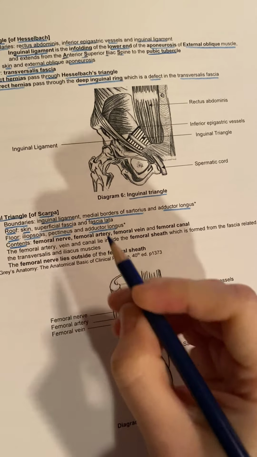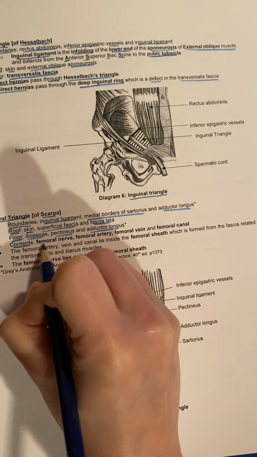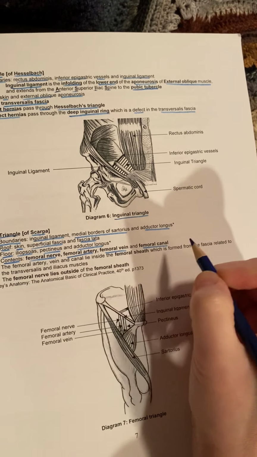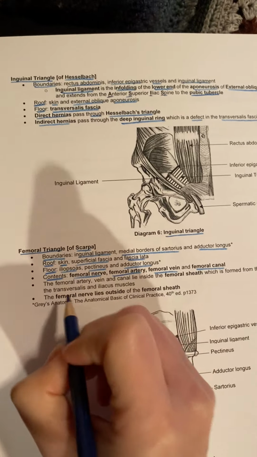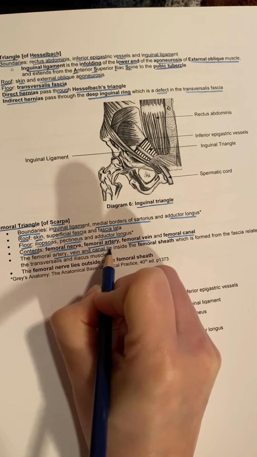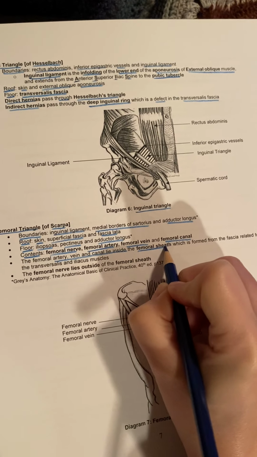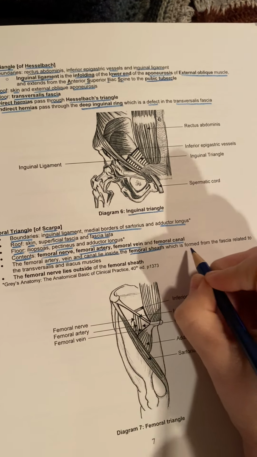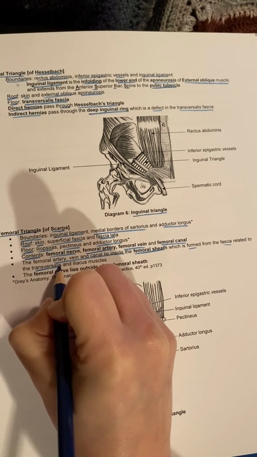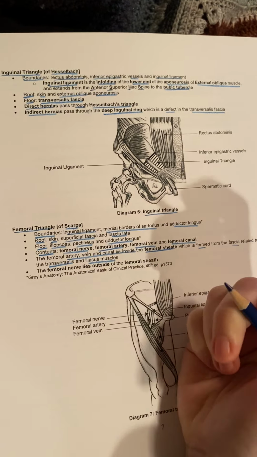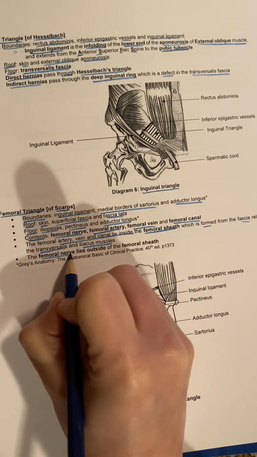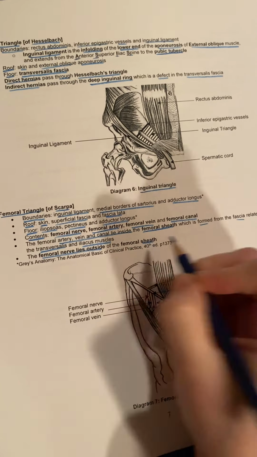The contents of the femoral triangle are the femoral nerve, femoral artery, femoral vein, and femoral canal. The femoral artery, vein, and canal lie inside the femoral sheath, which is formed from fascia related to transversalis and iliacus muscles. That's in the femoral triangle. The femoral nerve lies outside of the sheath.